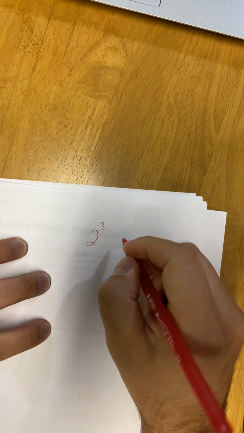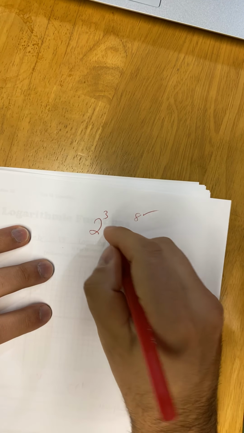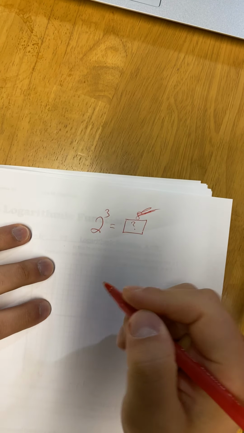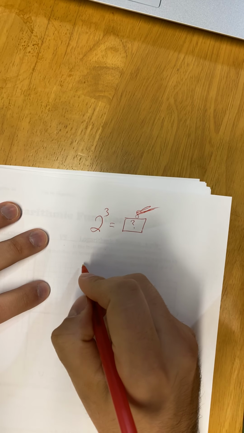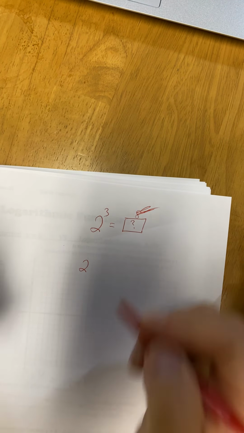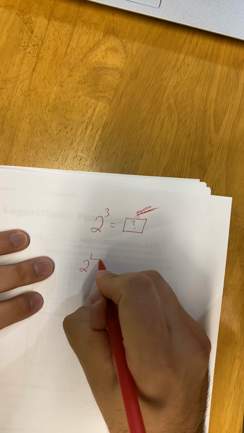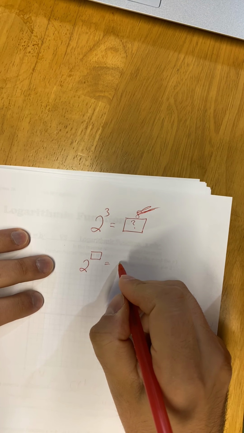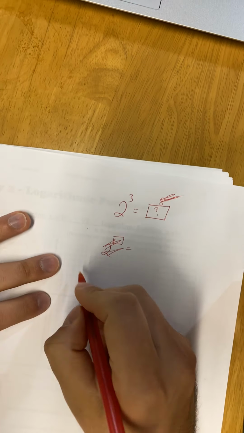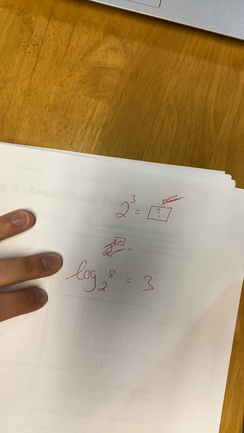2 cubed is what? 8. Good. So 2 cubed is equal to what? Well, then you would say 8. But what if I said 2 to the what is 8? The answer would be 3, but they just didn't write it like that. So the way you say that is 2 to the what is 8. 3.